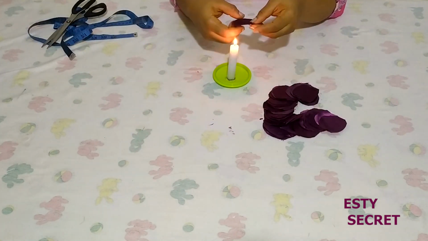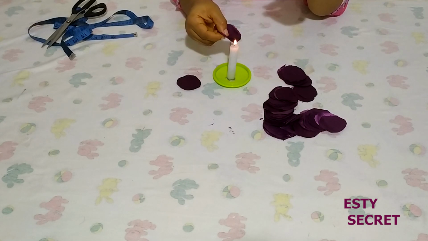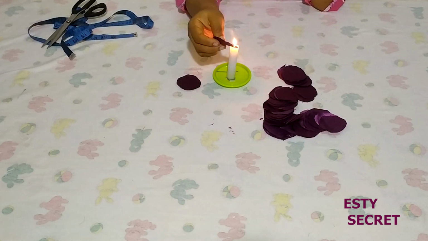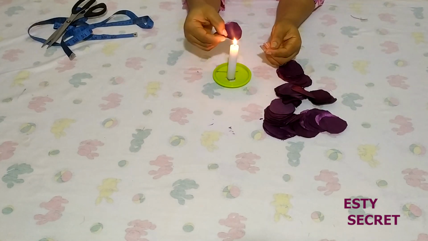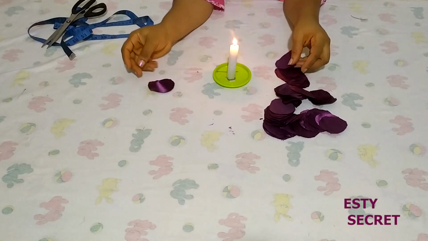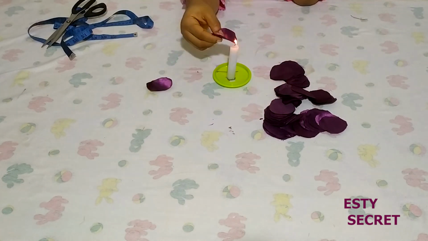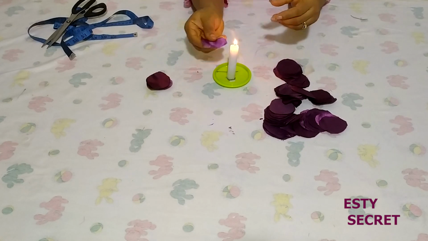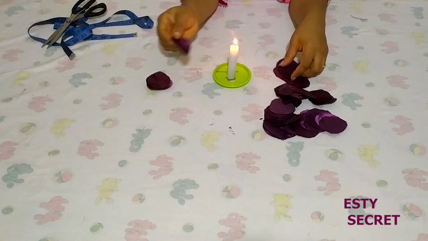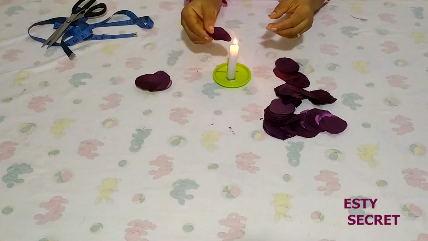What I basically do at this point is pass it through fire just to conceal the raw edges. You know that flame has a way of sealing polyester fabric or synthetic fabric. It has a way of sealing it.